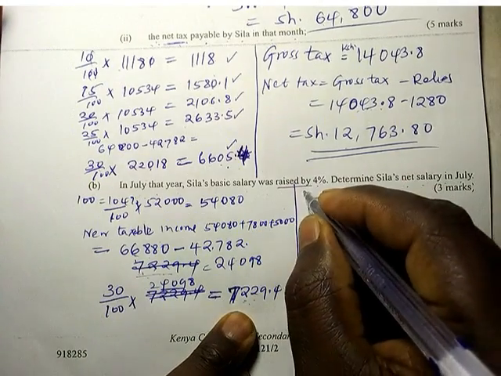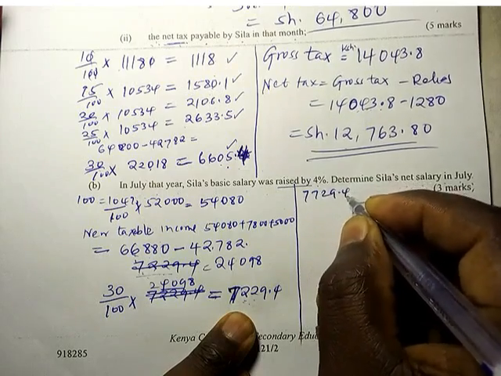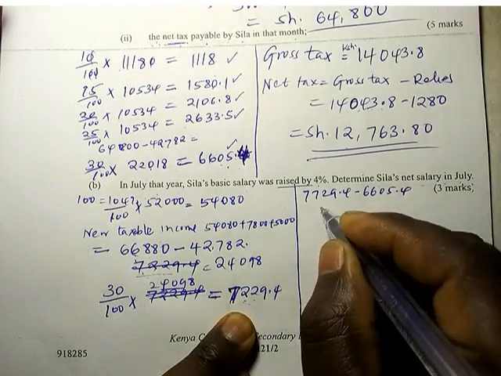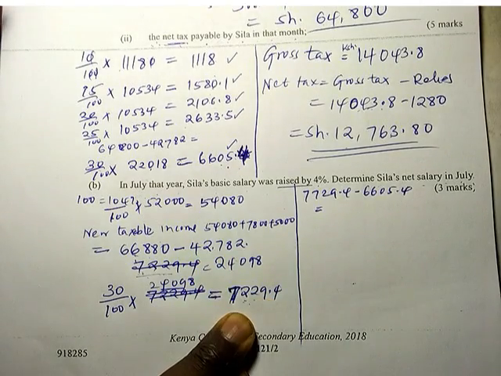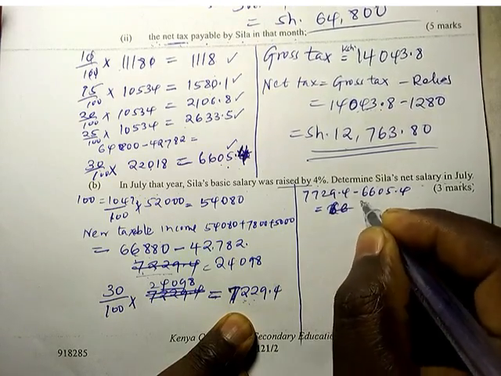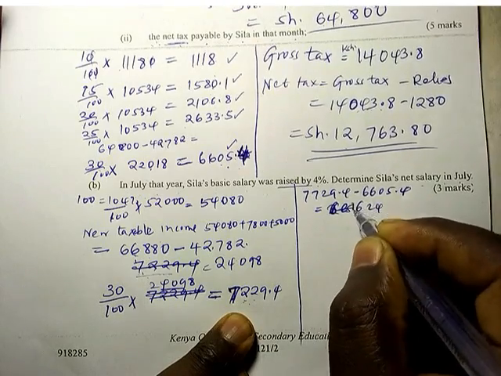So the increase was 7729.4 minus 6605.4. The increase ya tax ilikuwa hiyo. Ilikuwa 624 Kenya shillings. Hiyo ndio iliongeza.